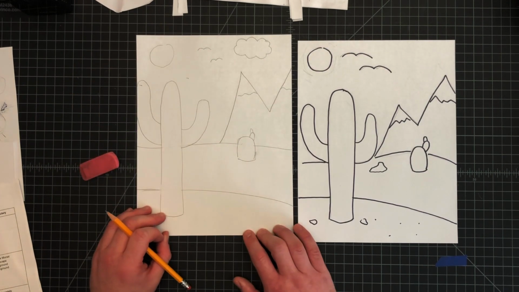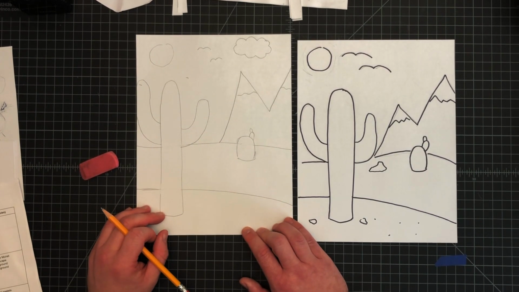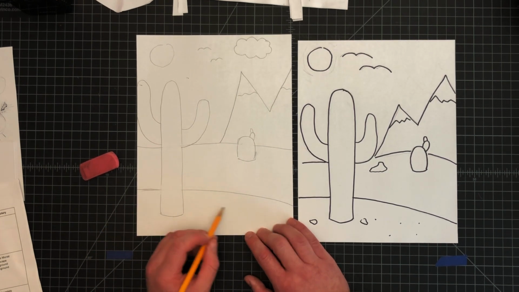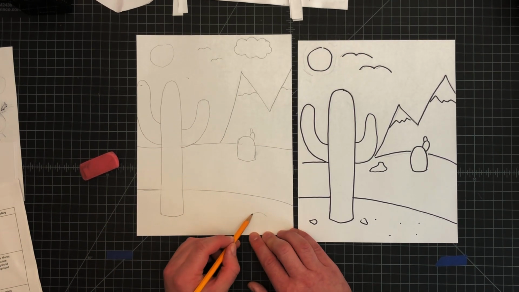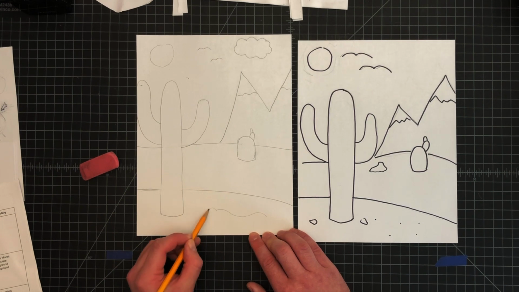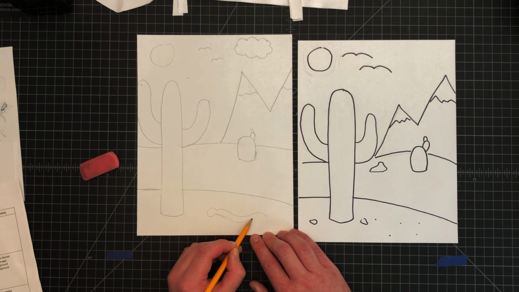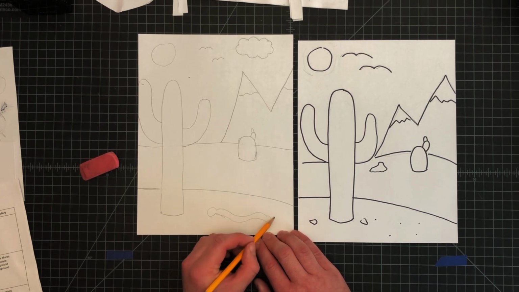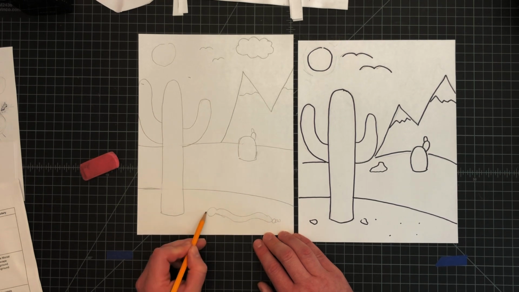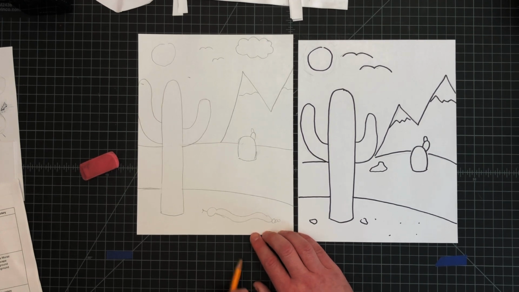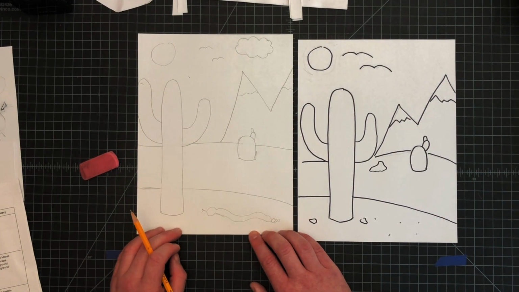Then, if you want, what you can do is you can go in and add some other details if you'd like. So maybe, because it's the desert, see if you can recognize this. That's a snake. So you can add a few other details to your picture.